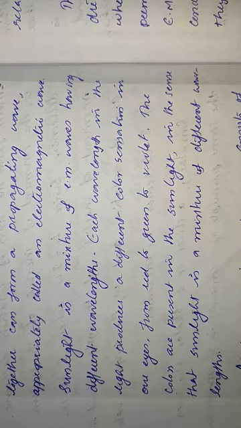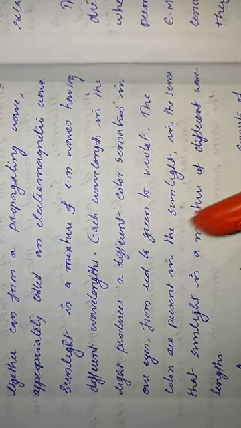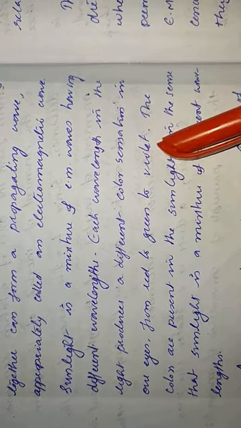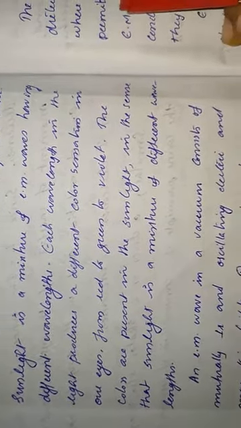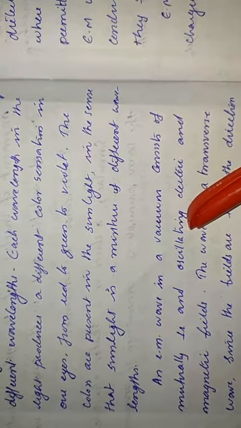Not all radiations are sensitive to our eyes. Only those radiations which are in the region violet to red are sensitive to human eyes. So the colors from red to violet are visible to the human eye. Colors mean different wavelengths which are emitted from the Sun. So sunlight is a mixture of different wavelengths.